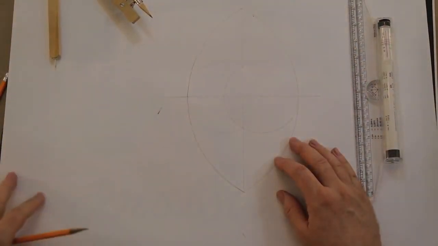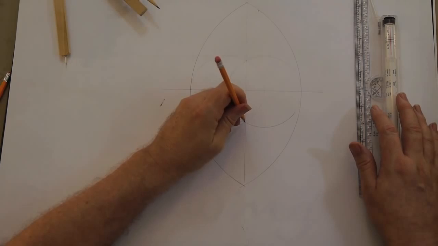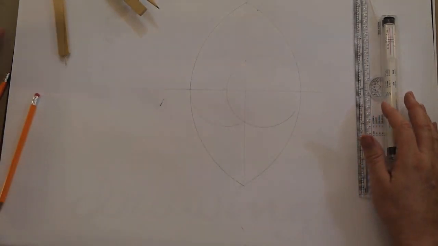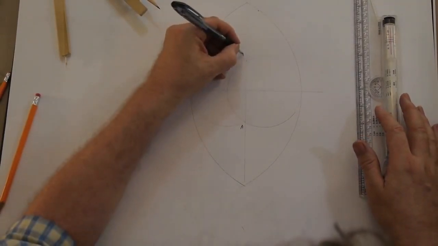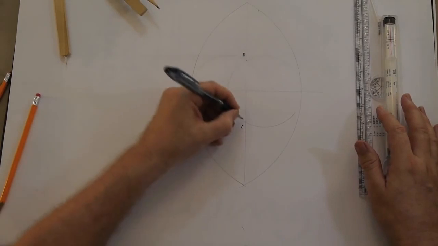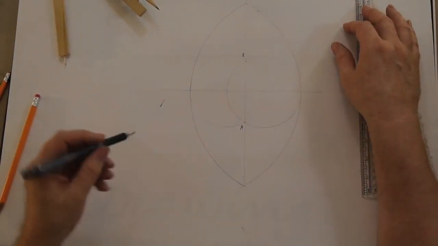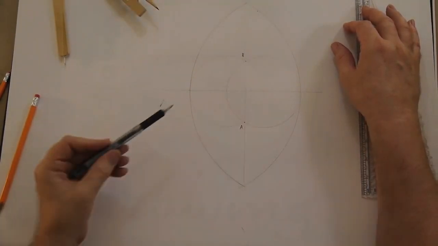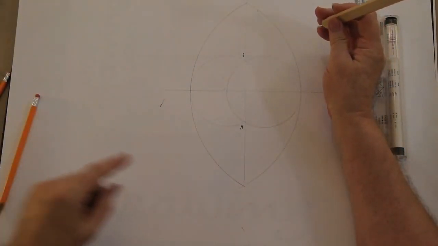Okay, now what we need to do is erect a perpendicular to the bottom of the inner vesica. I think we'll call that A, and we'll call the corresponding opposite end of the vesica B. Now we're going to erect a perpendicular to line AB that passes through A. I have a couple of different ways I could go about this.